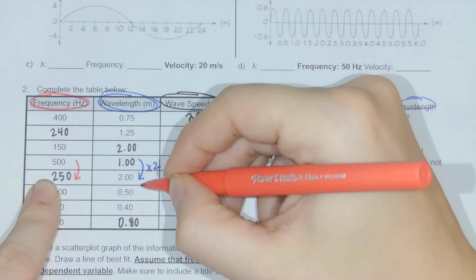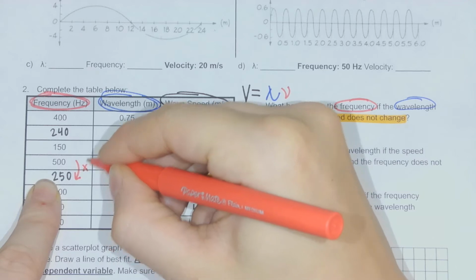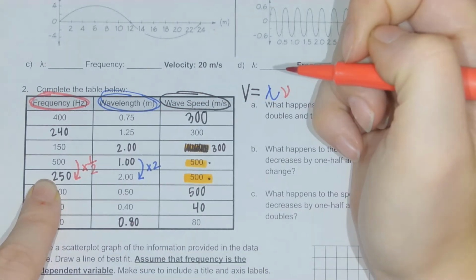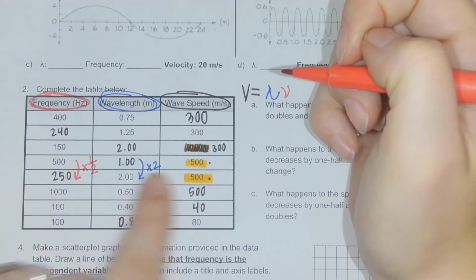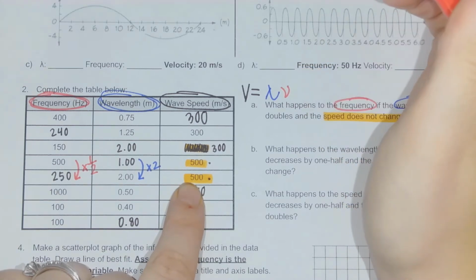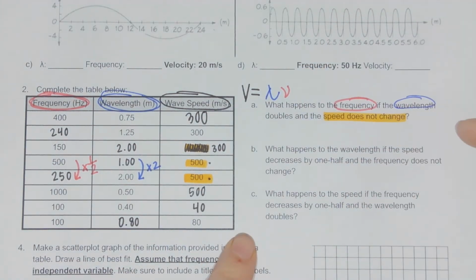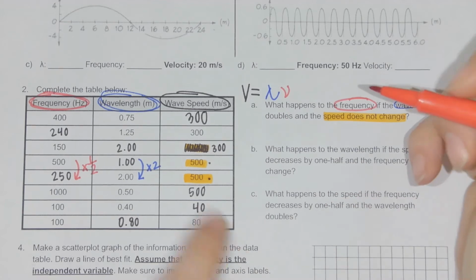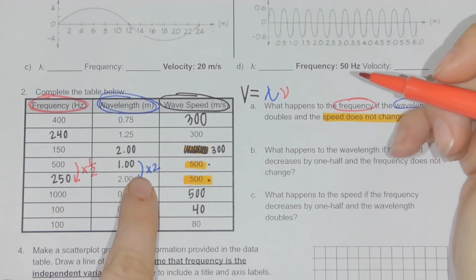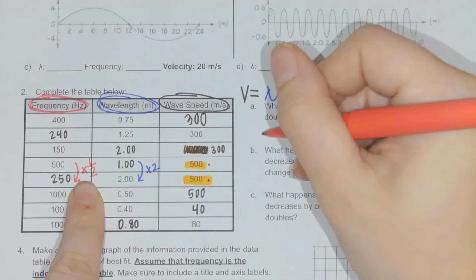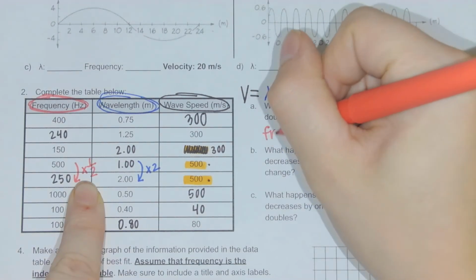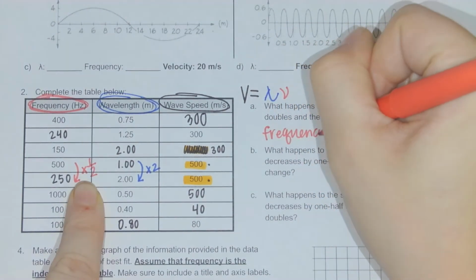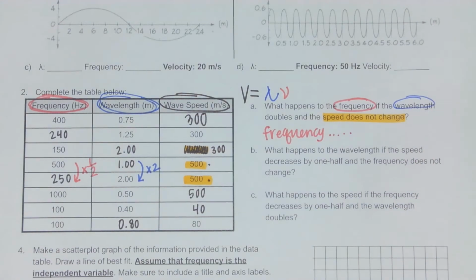As this side doubles, this side is getting halved. The speed is staying the same. So what happens to the frequency if the wavelength is doubled? Then the frequency is getting halved.